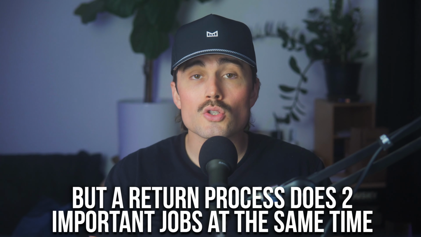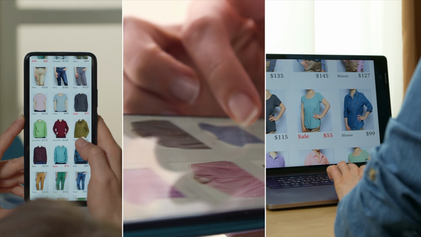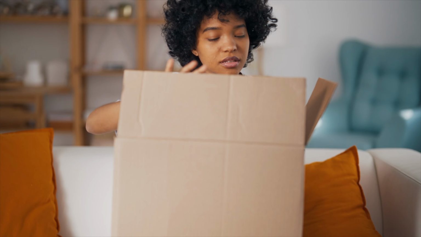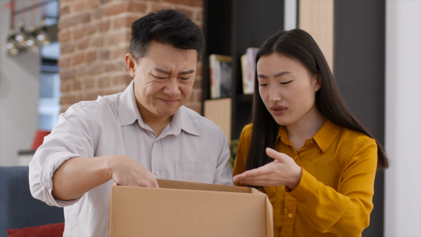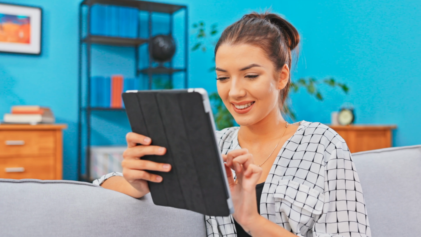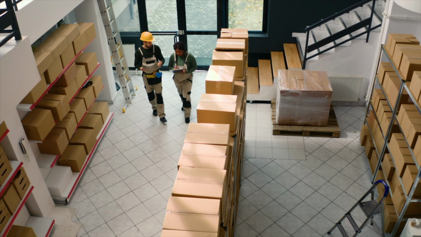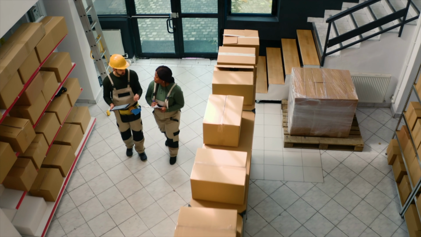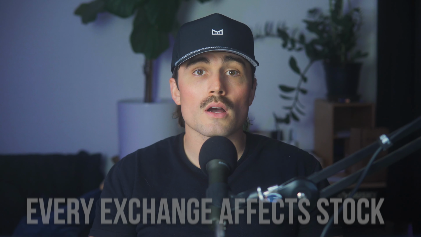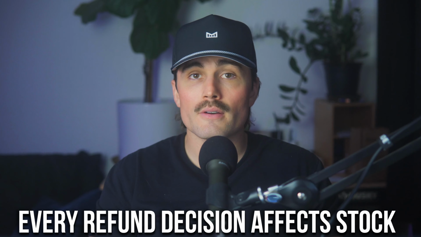A lot of merchants think of returns as a necessary annoyance, but a return process does two important jobs at the same time. First, it protects the customer experience. If a shopper needs a different size, got the wrong item, or simply changed their mind, a smooth return or exchange can still leave them feeling good about your brand. Second, it protects your inventory accuracy, because every return affects stock. Every exchange affects stock. Every refund decision affects stock.